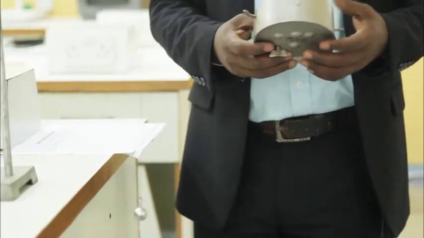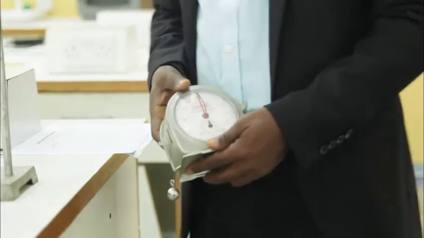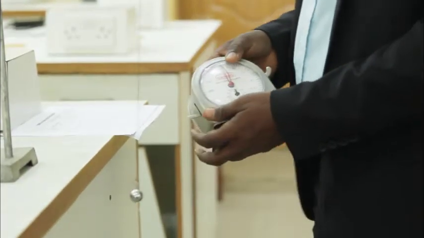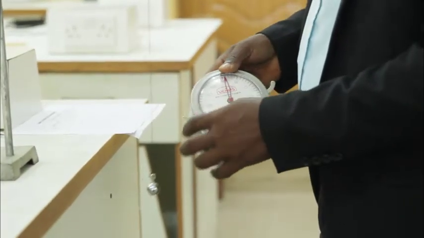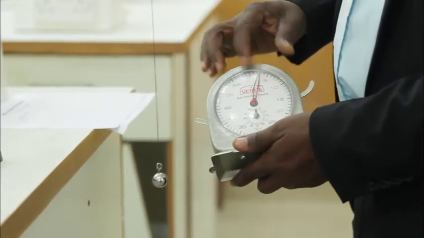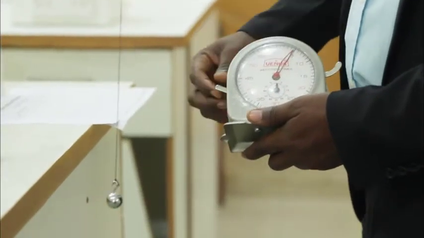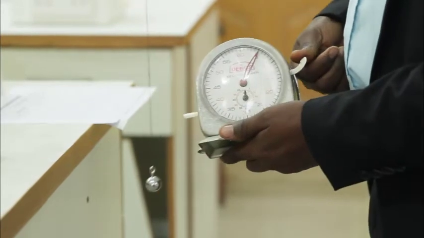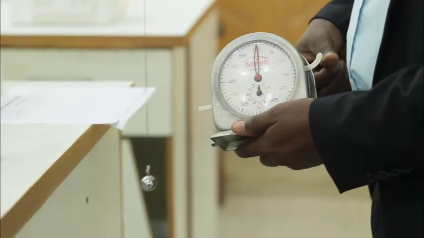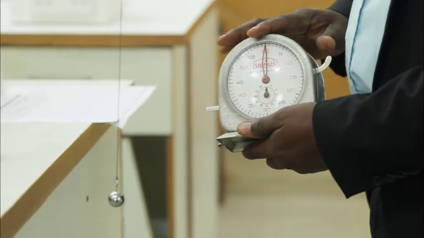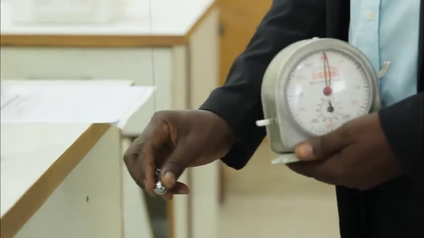Now, this side of the stop clock, this side is for making it, you put it in motion. The clock is already reading. If you want to stop, you press it down. The other handle here is to restore it back to the normal position. That is the function of that. Now let us start.